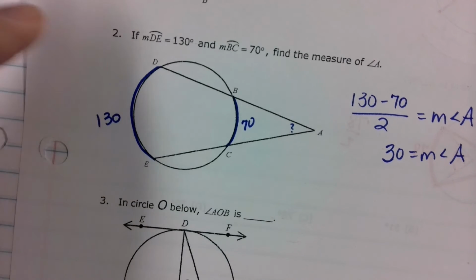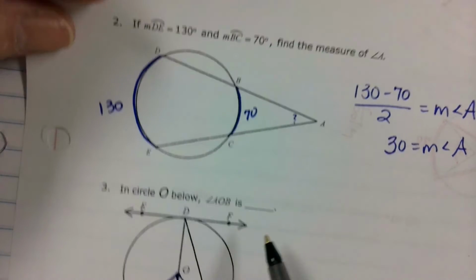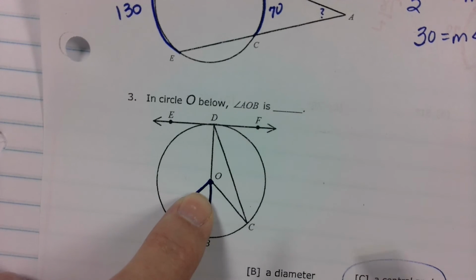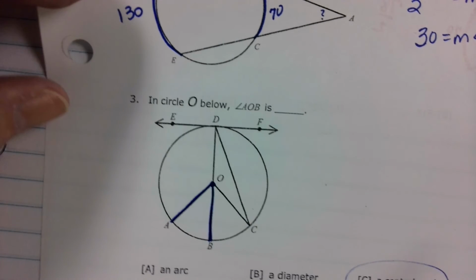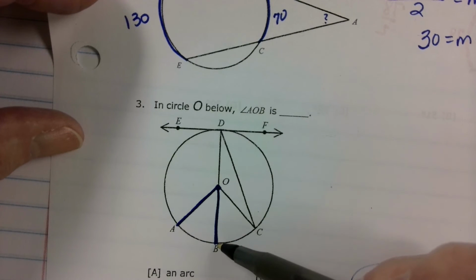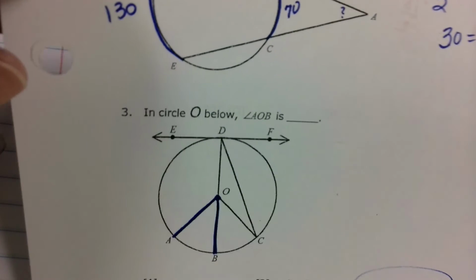So that's 30. This should be reviewed from geometry, I hope. You're trying to find AOB. That's a central angle. Actually, just trying to identify it in this case. It's a central angle because its vertex is at the center. Now, BDC is an inscribed angle because its vertex is on the circle.